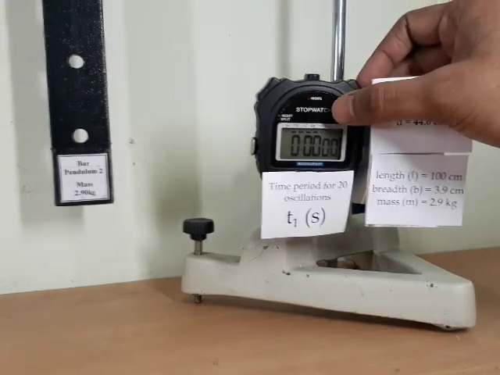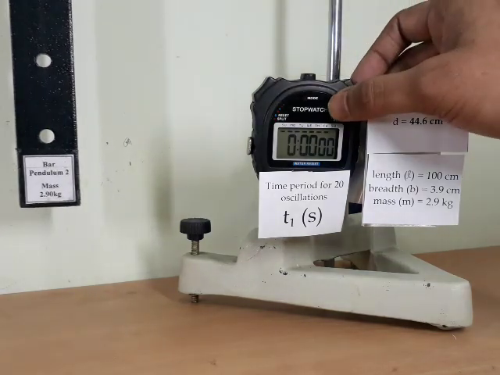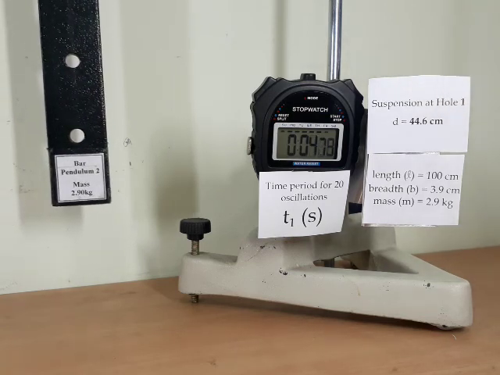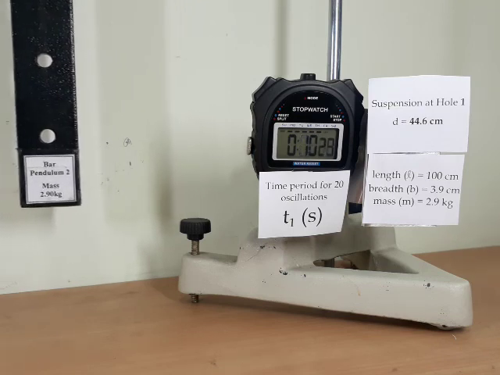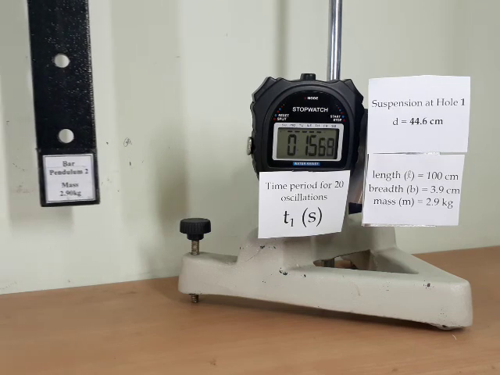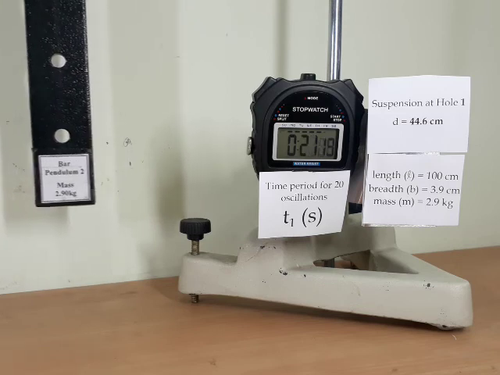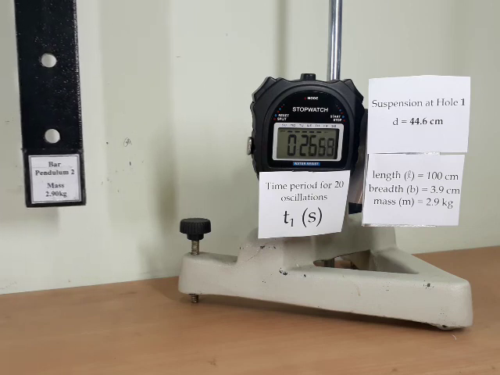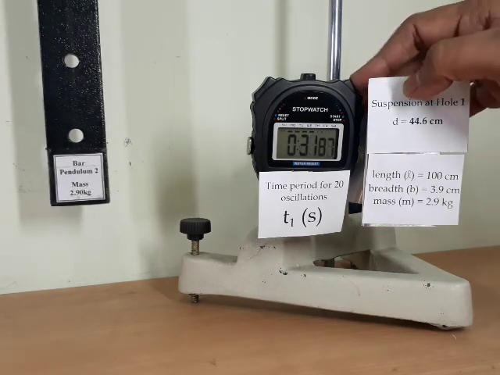0. We are starting now. When it comes here, I will count 0 and then we will start. 0, 1, 2, and so on up to 20.